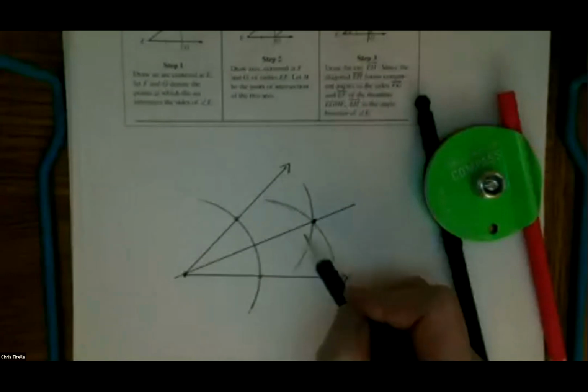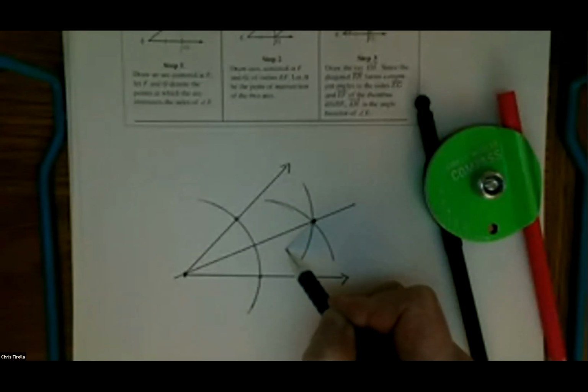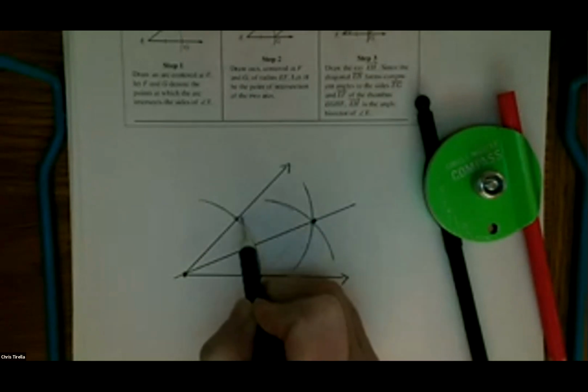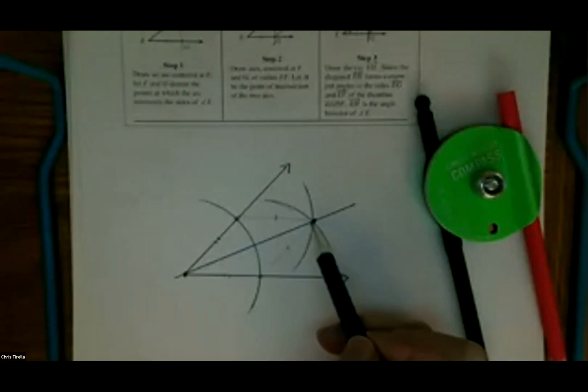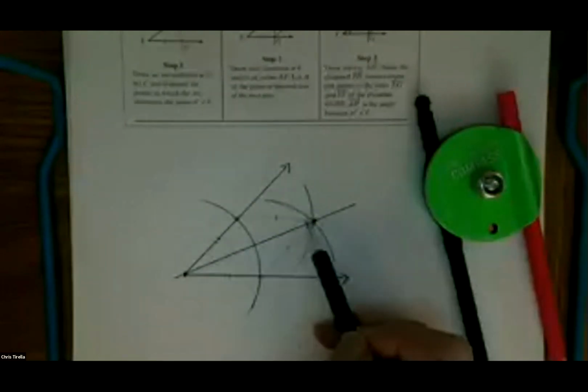The reason that it works is because I made sure that this radius and this radius are the same. The original arc made sure that this radius and this radius are the same. And so I've got side, side, side, congruent to side, side, side. And so what I really did was I made two congruent triangles. But in doing so, we made sure that these two angles are equal in measure and we bisected that angle.